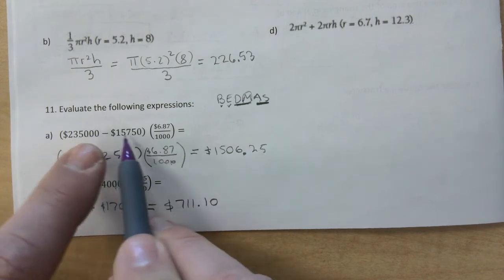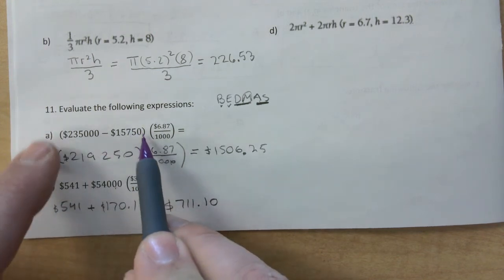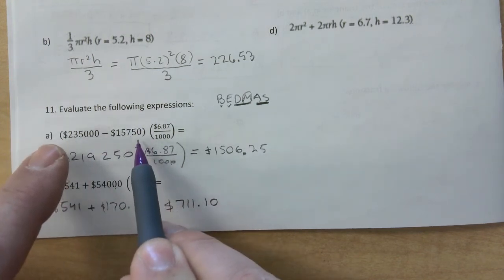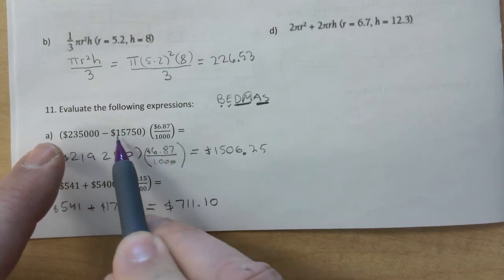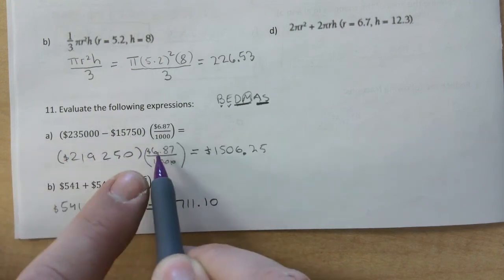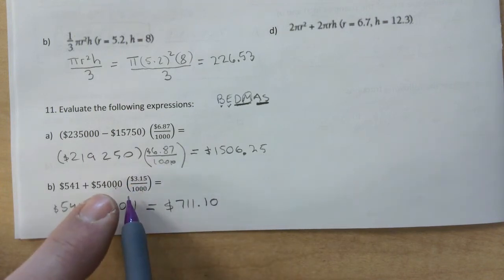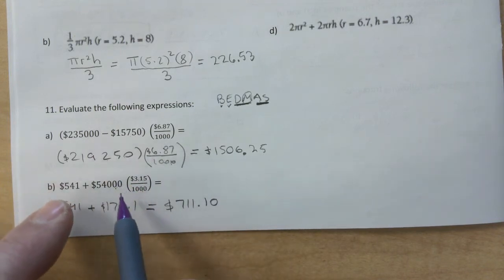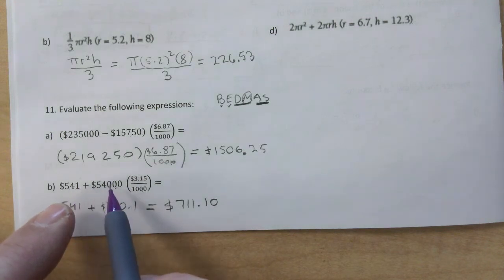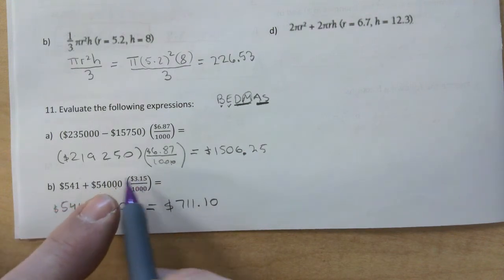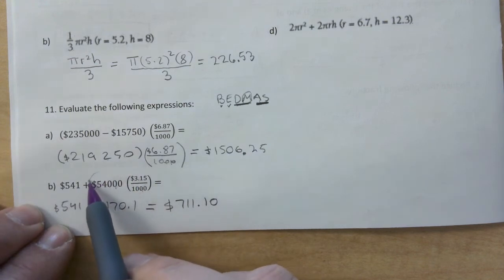Earlier we had a subtraction happening, but that was surrounded by brackets. So we do whatever is inside the brackets to get this number, and then it's multiply, divide. Here in B, there are no brackets around this addition, so you need to deal with this first.